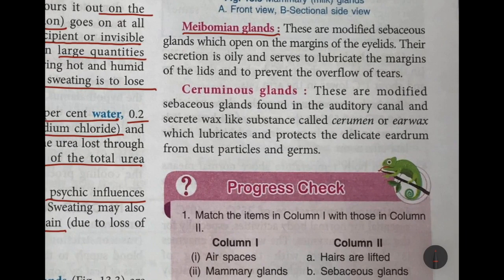These are modified sebaceous glands which open on the margins of the eyelids. They secrete oil. The secretion is oily and it serves to lubricate the margins of the lid so that the tears do not overflow. If you know, your eyes are always filled with tears. It acts as a lubricant, so that when you keep on blinking your eyes, there is no wear and tear of your eyes.